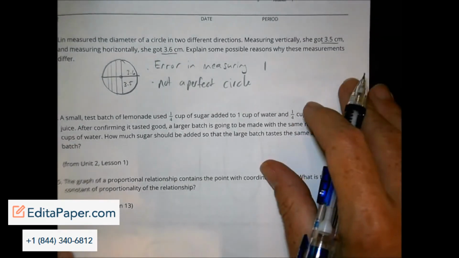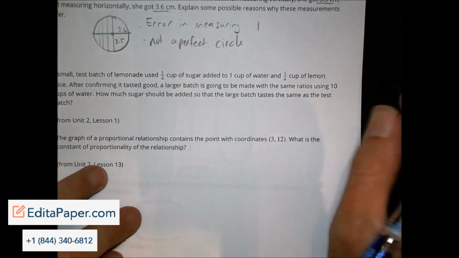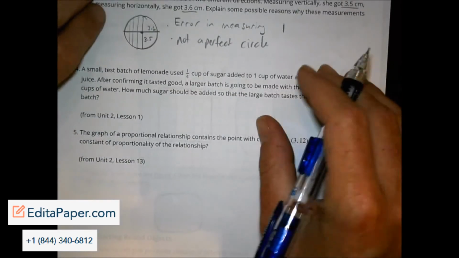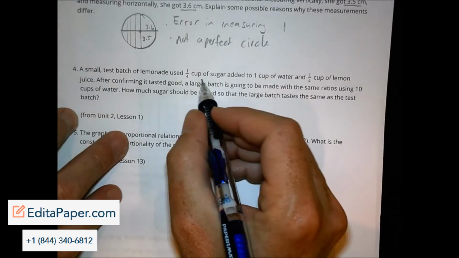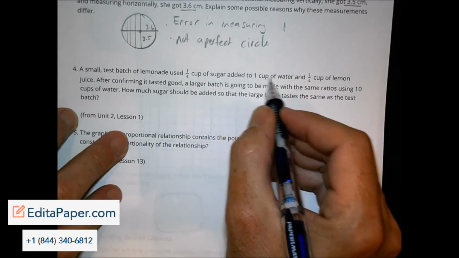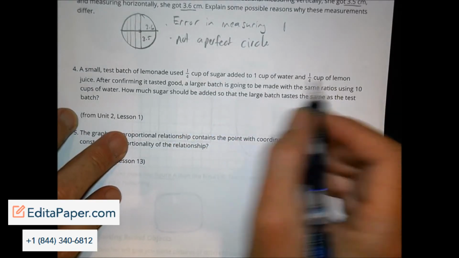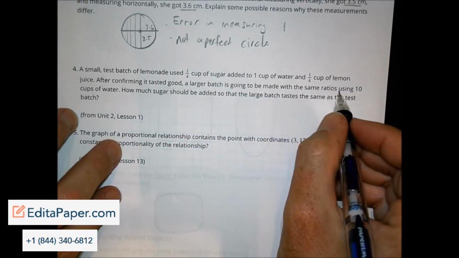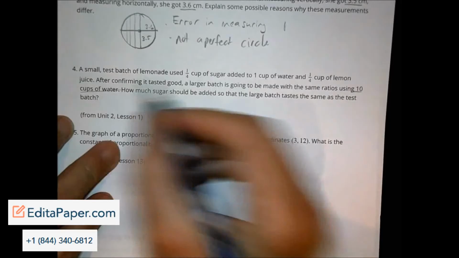All right, number 4. Number 4 is a review from Unit 2. So let's take a look here. It says a small test batch of lemonade used a 1/4 cup of sugar added to 1 cup of water and a 1/4 cup of lemon juice. After confirming it tasted good, a larger batch is going to be made with the same ratios using 10 cups of water. All right, 10 cups of water.